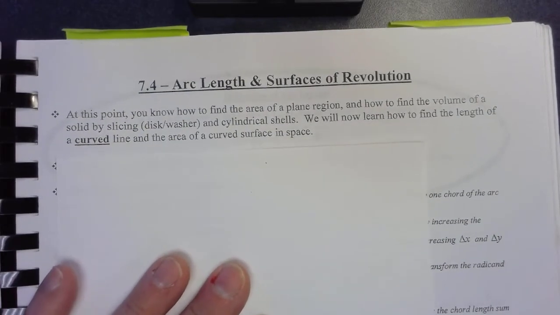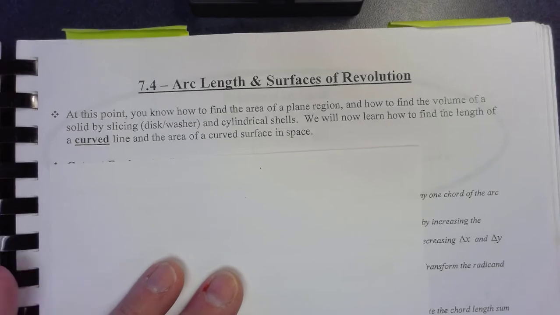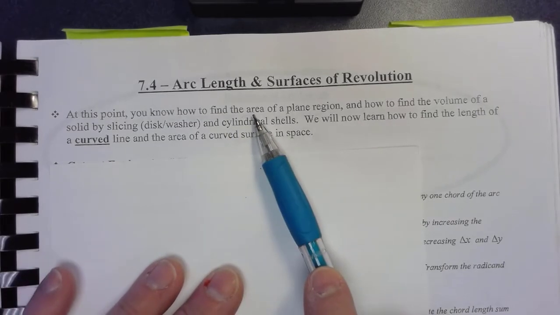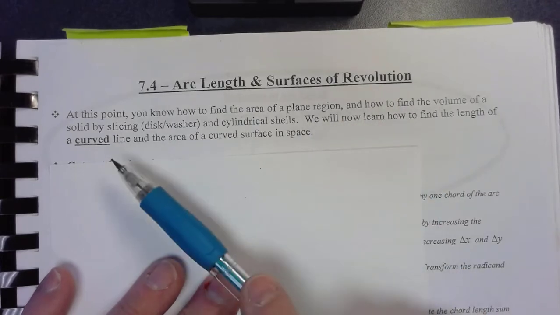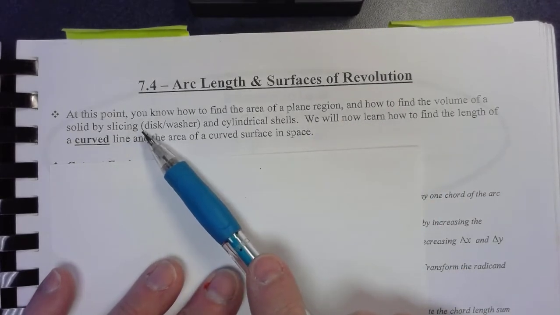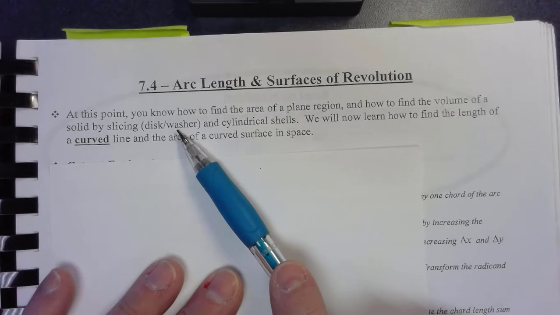7.4 Arc Length and Surfaces of Revolution. Now, at this point, you know how to find the area of a plane region, and how to find the volume of a solid by slicing using disc and washer methods.